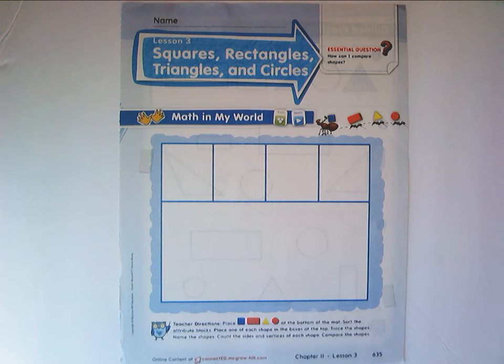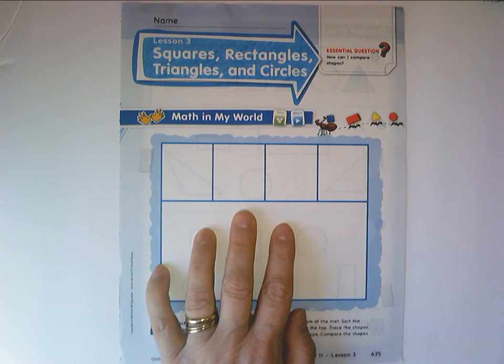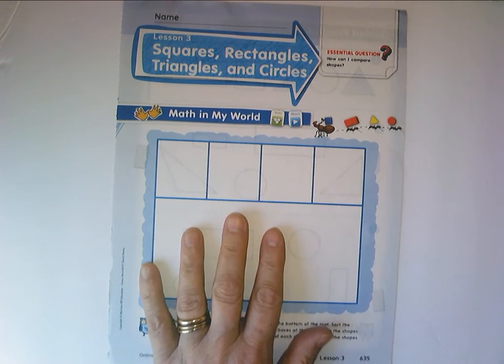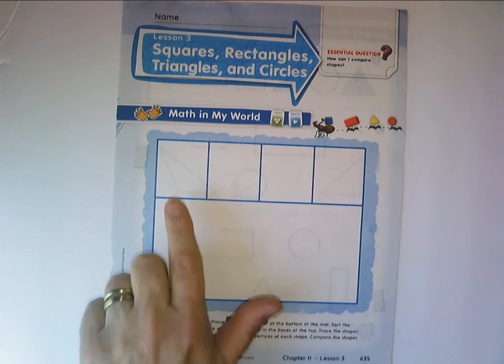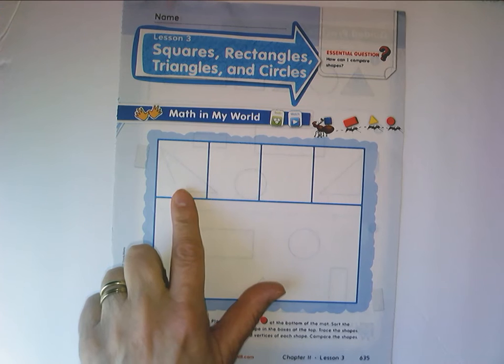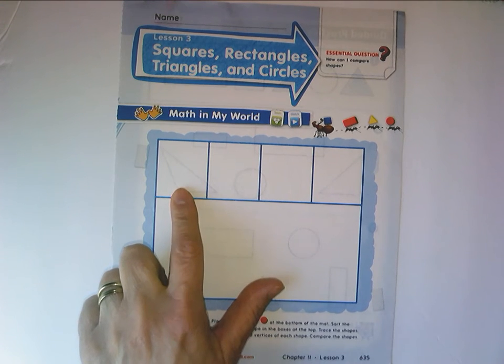We've learned about squares and rectangles together, and triangles and circles. Now we're going to look at all four of these shapes, and we're going to compare them and see how they are alike and how they are different. So for page 635, it looks like this. Let's start by putting a square in this first square.